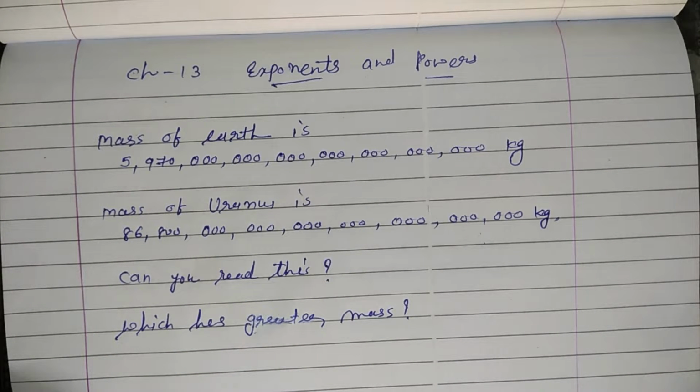It is quite difficult. So to make this number easy to read and easy to compare, we use exponents. So in this chapter we will discuss the exponents and how to use them.